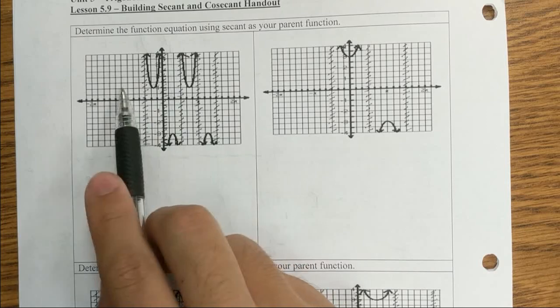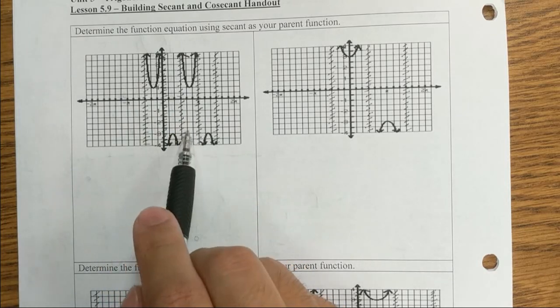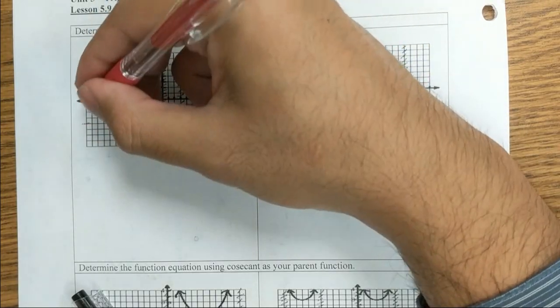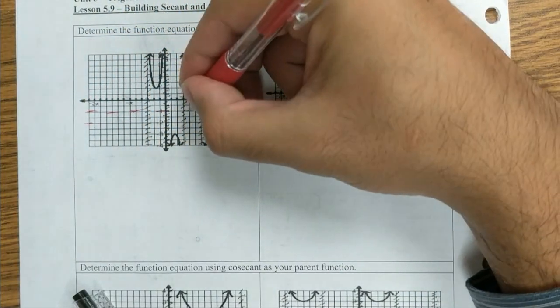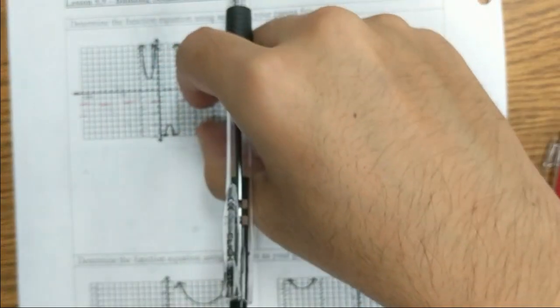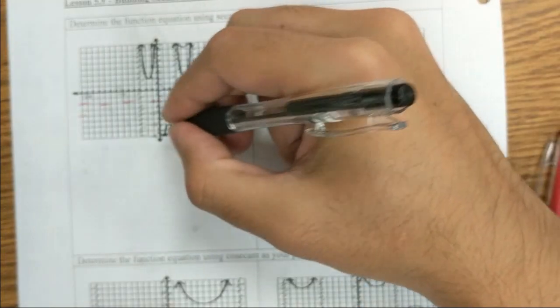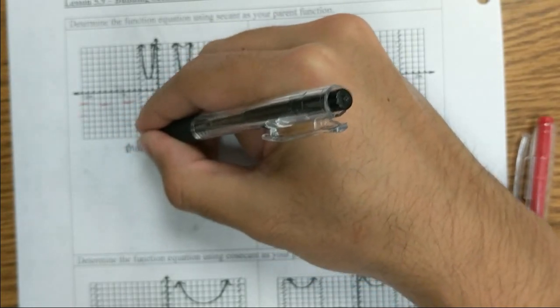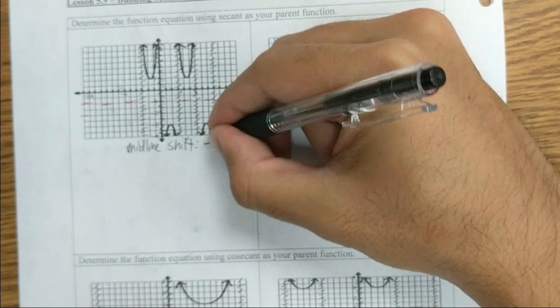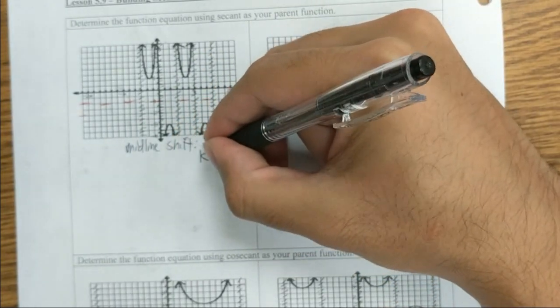So this vertex is at +1, this vertex is at -3, so halfway between them is -1. Okay, and you can just verify by looking that it's halfway between. Okay, so this tells me that the midline shift is -1, so that means that k is -1.